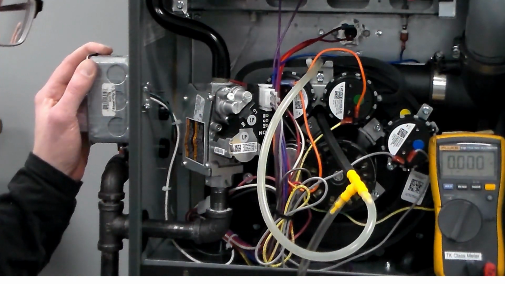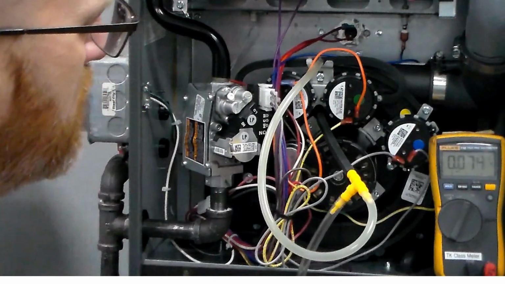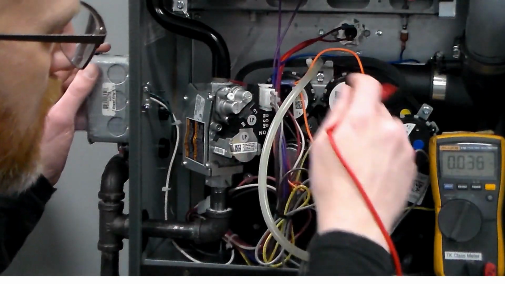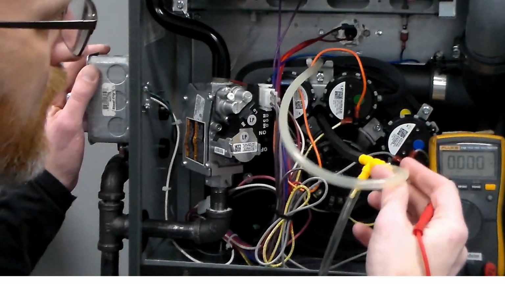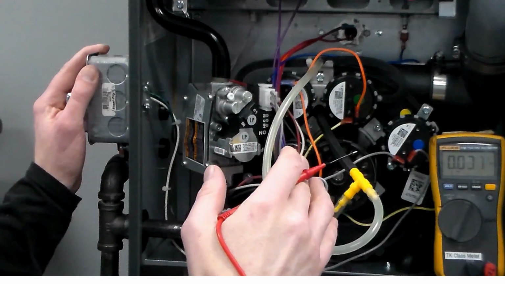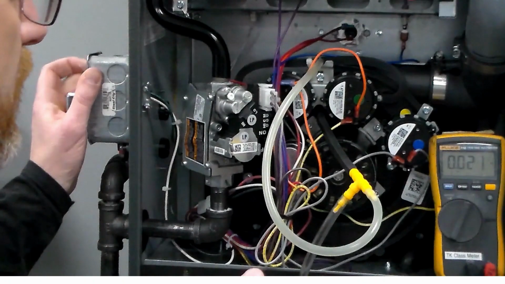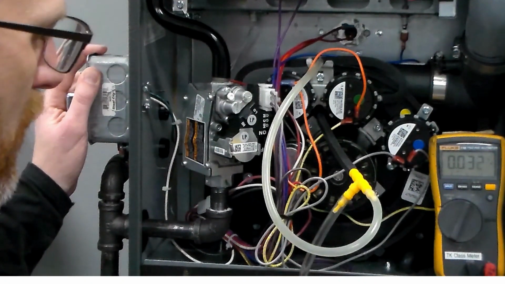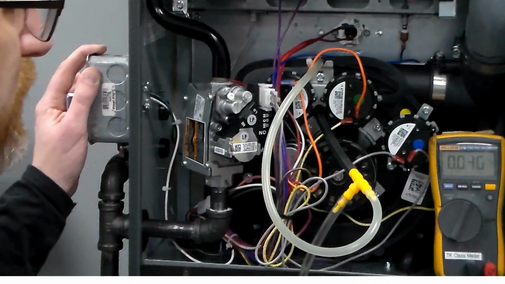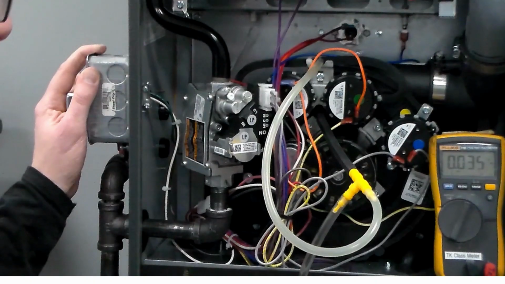Okay, so now that we have our replacement switch installed in the unit, we have our wiring connected. We still have our manometer connected here with our T because we want to observe this while the new switch is running to make sure that it is operating correctly. So we will go ahead and give this unit a call for heat. We will allow that draft inducer to start, and then we will monitor the operation of this switch.